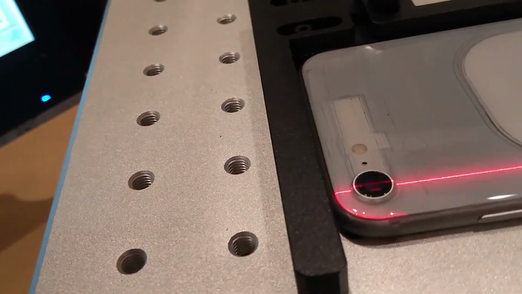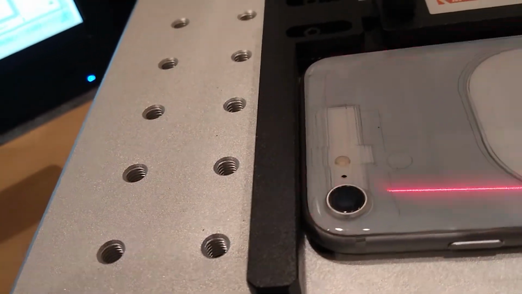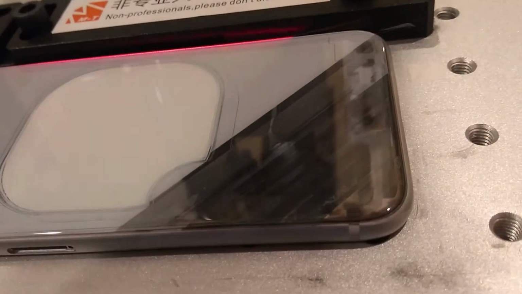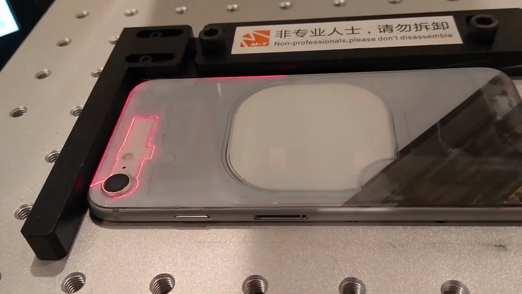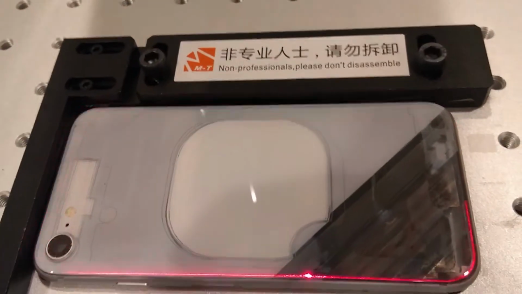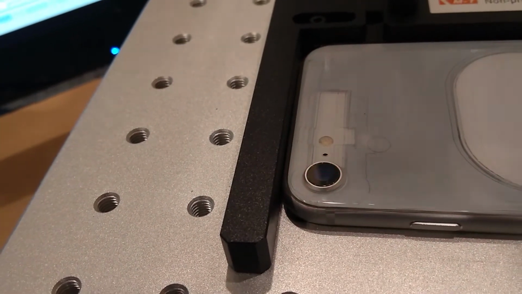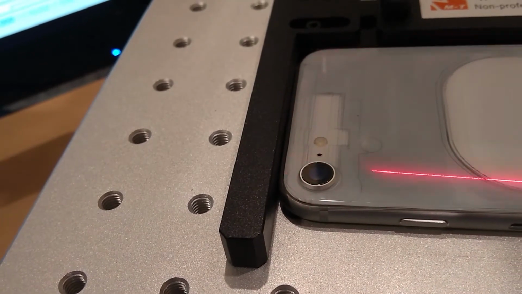There's still some fine-tune adjustments that can be made on the template here. For example, you'll notice the left and right edges are pretty spot on, as are the top and bottom edges, but this camera bracket is quite a bit off. So in the next section, I'll show you how to adjust on a template level.